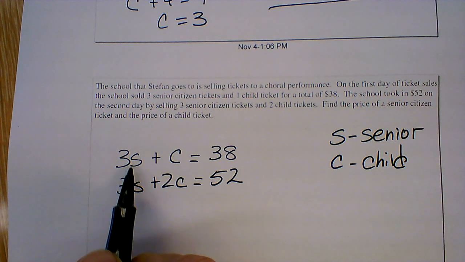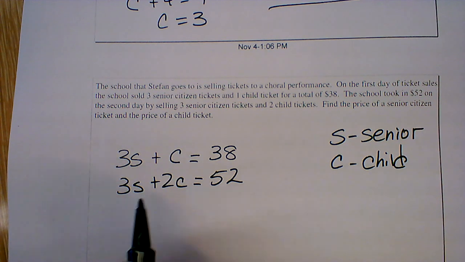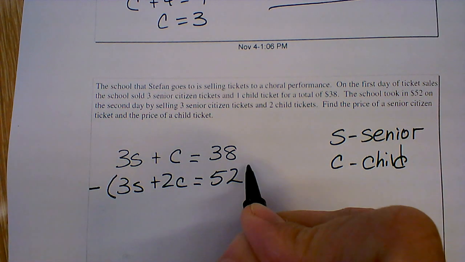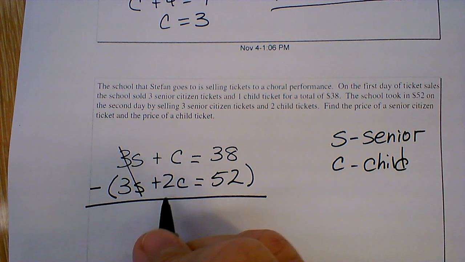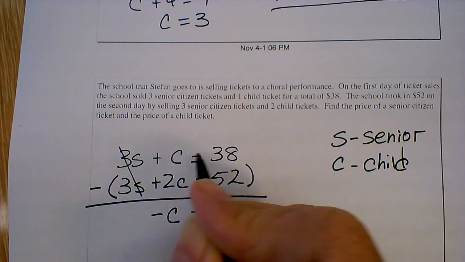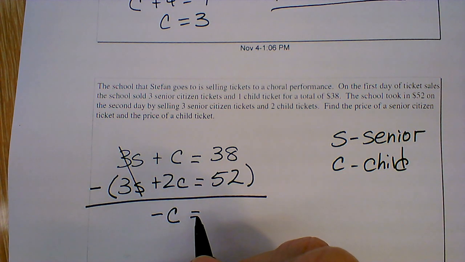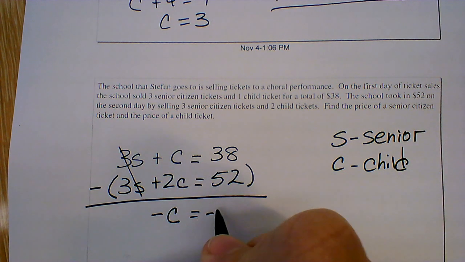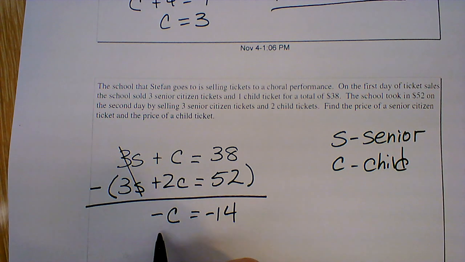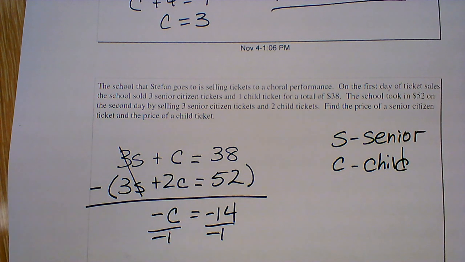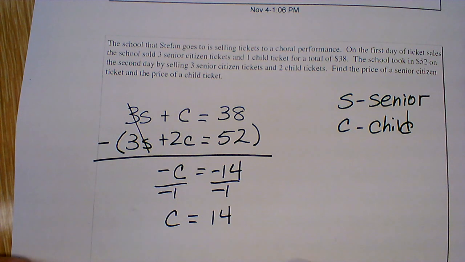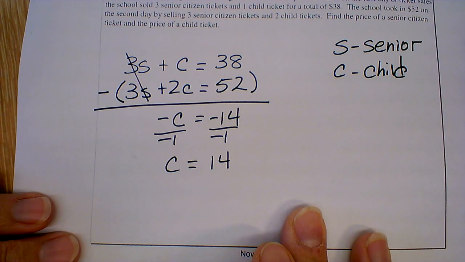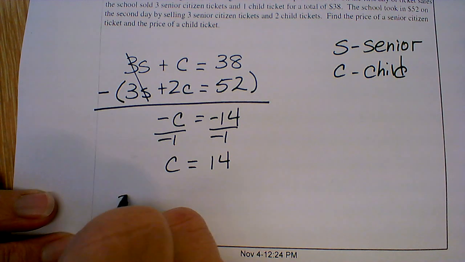I've decided I'm just going to eliminate the senior tickets by subtracting the entire second equation. So 3s minus 3s, that's 0. C minus 2c gives me -c, and 38 minus 52 gives me -14. So -c equals -14. Divide both sides by -1. Positive c equals 14.